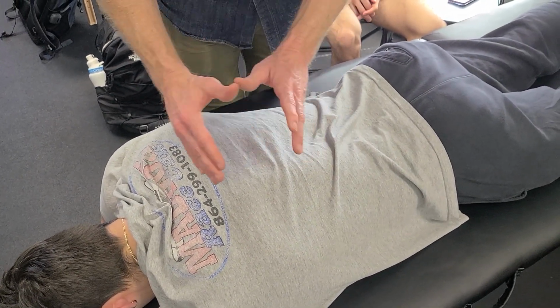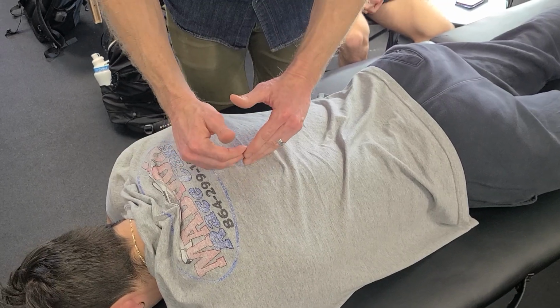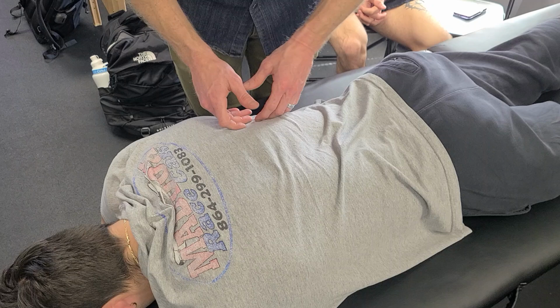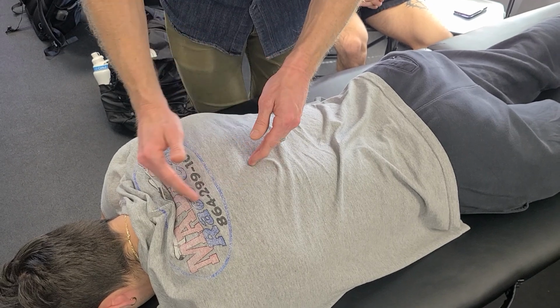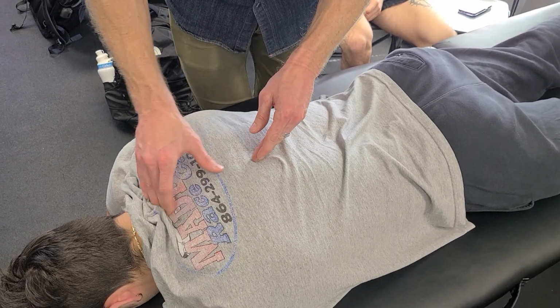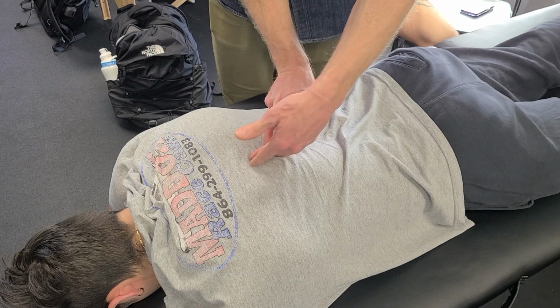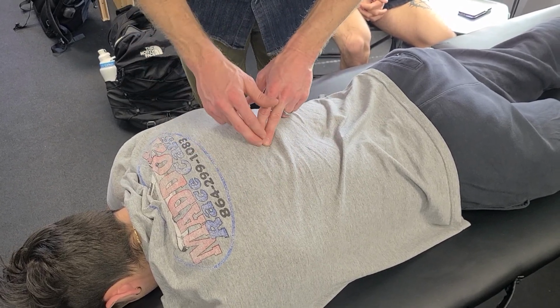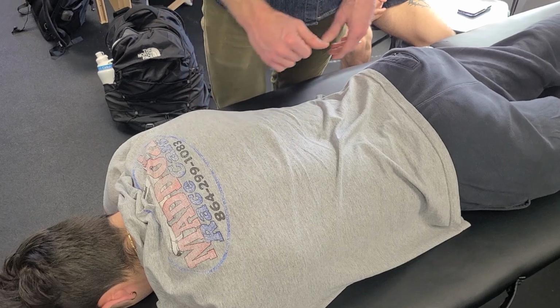So that is the thoracic spinous processes and the thoracic transverse processes at the mid-thoracic region. They're going to get closer as you get into the upper thoracic. They will get closer as you get back down to the lower thoracic. But if you're mid-thoracic spine, you're one segment above. And then we have the lumbar spine.